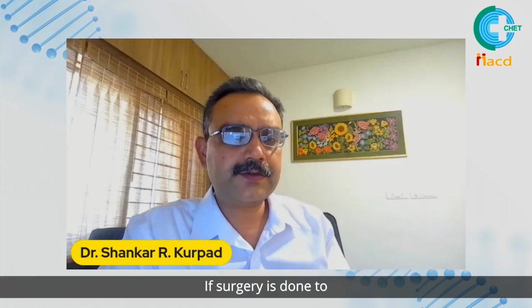If surgery is done to deal with the fracture and to keep it well aligned, and that is required, then so be it. And then sometimes we have to hold the fracture in place with devices or implants to hold the fracture in place so that the bone maintains itself in good alignment while it heals.